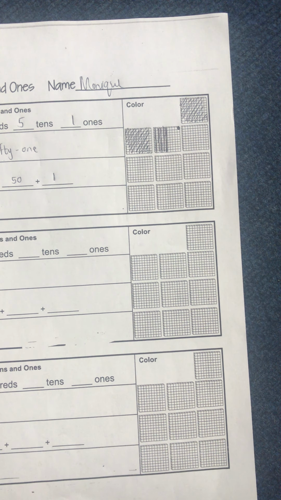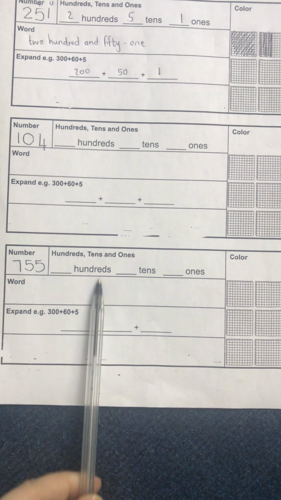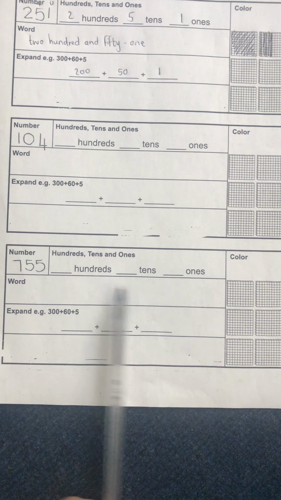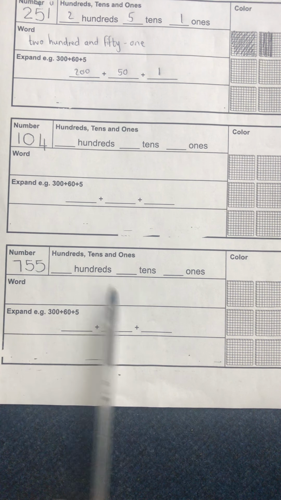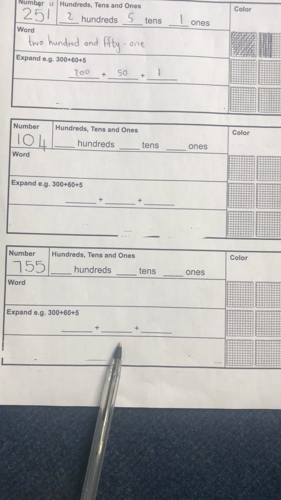And then we have come to our very last one. 755. How many hundreds, how many tens, how many units or ones? Write the word or the number name for 755. Then expanded notation, how many hundreds? So 100 plus tens plus ones.